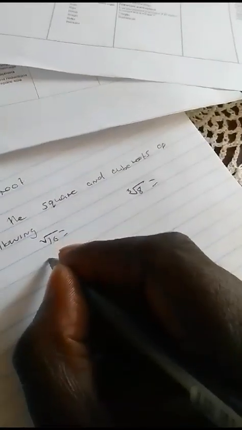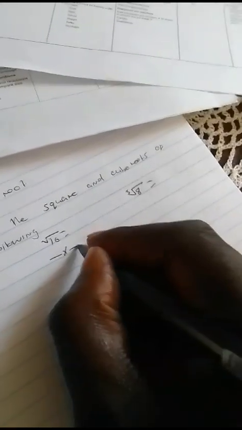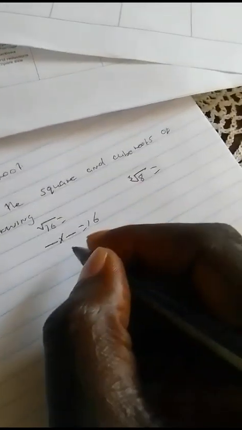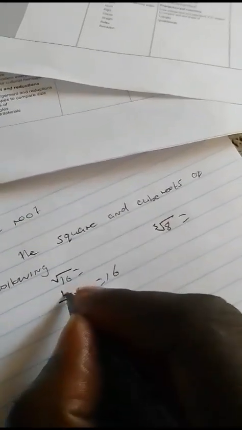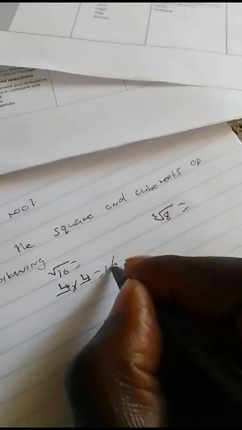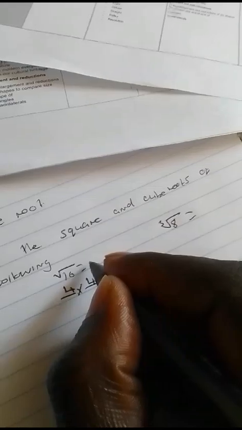Same thing, we are looking for that number that you multiply by itself to give you 16. Times itself is equal to 16. Now, you look for that number. Remember, it must be one number that you multiply by itself to give you 16. In this case, we say 4 times 4 is equal to 16. Therefore, the square root of 16 is 4.